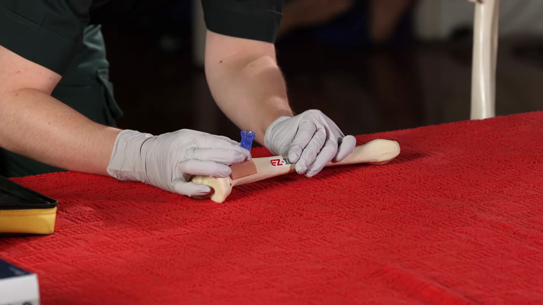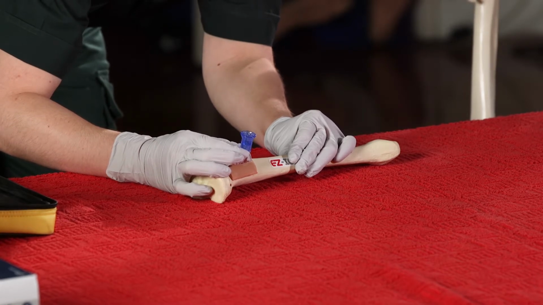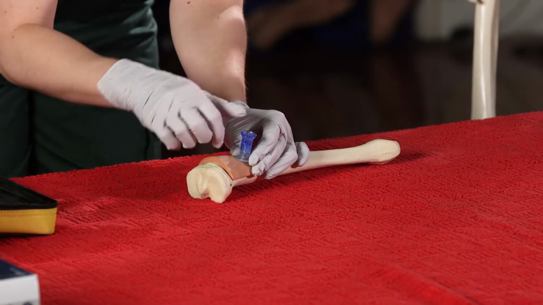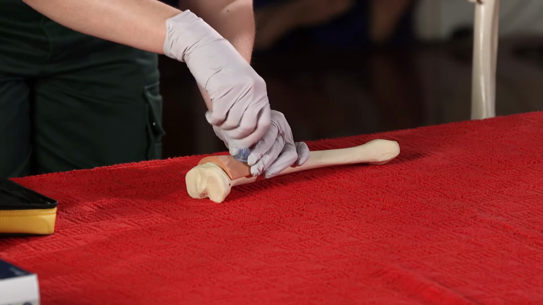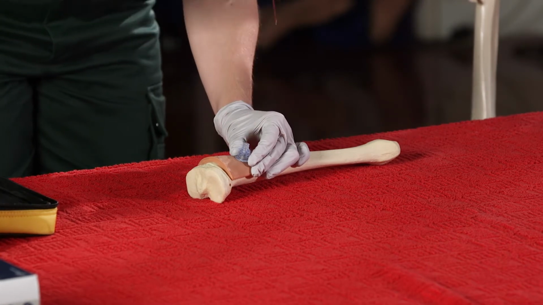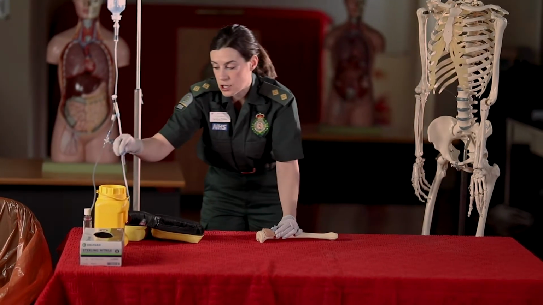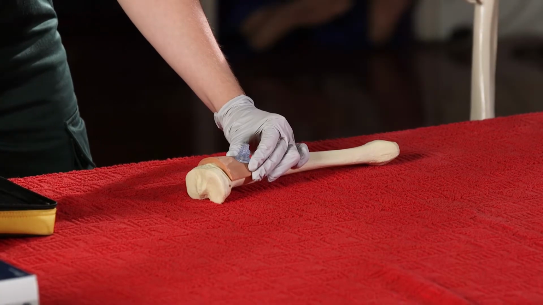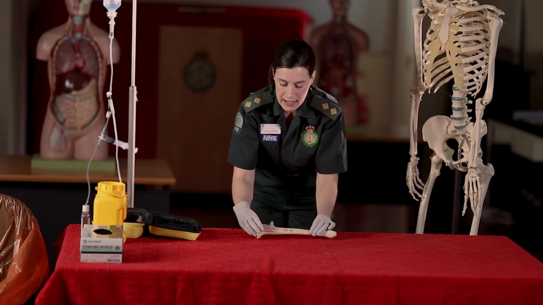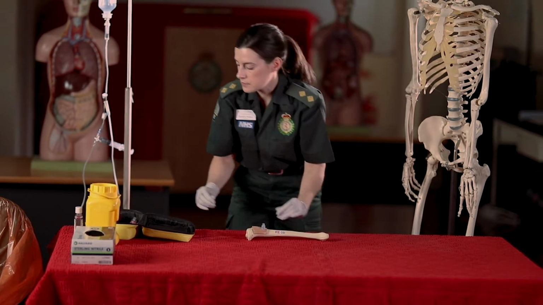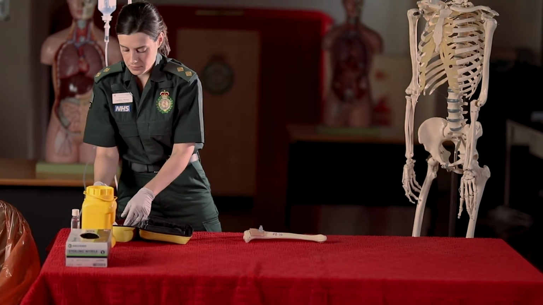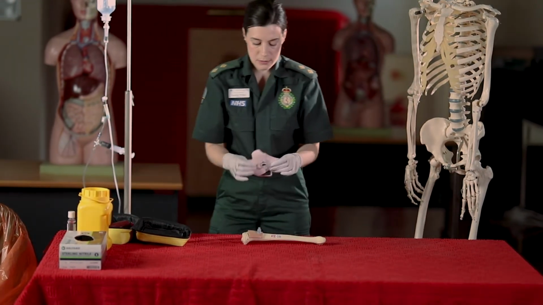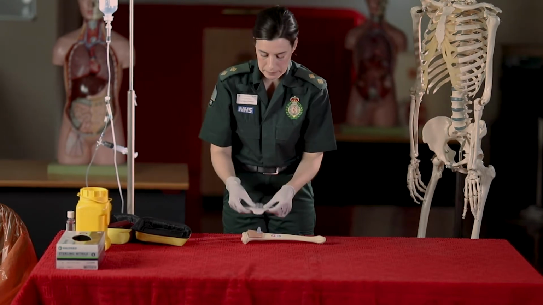Checking that that needle is firmly in place, I'm going to hold the bottom and unscrew the top, removing the needle, putting it straight into the sharps bin, leaving the catheter in sight. I'm then going to attach my dressing.